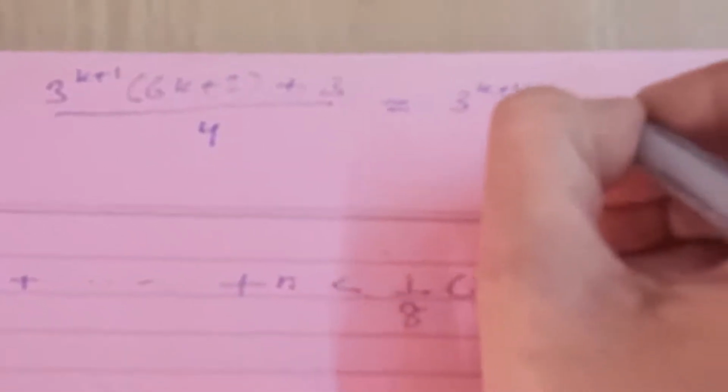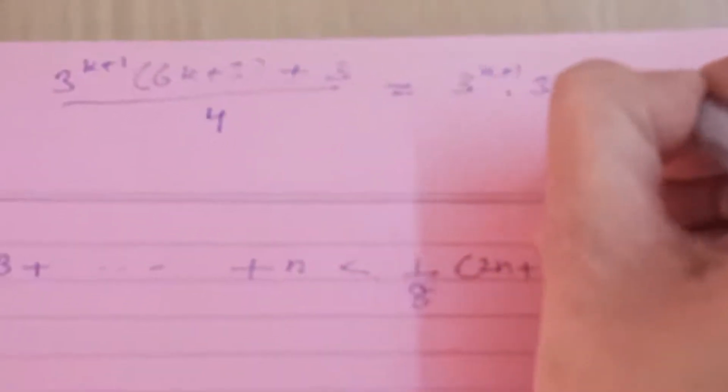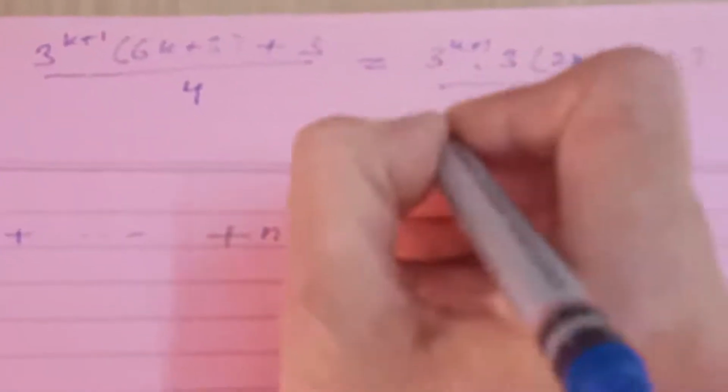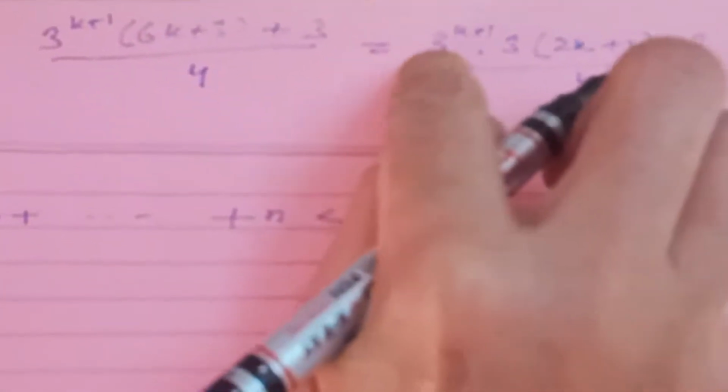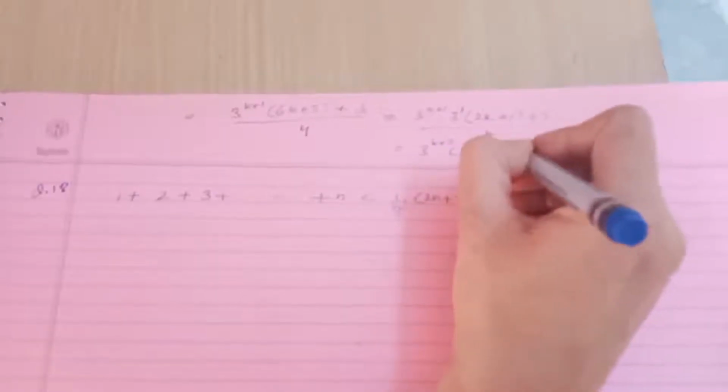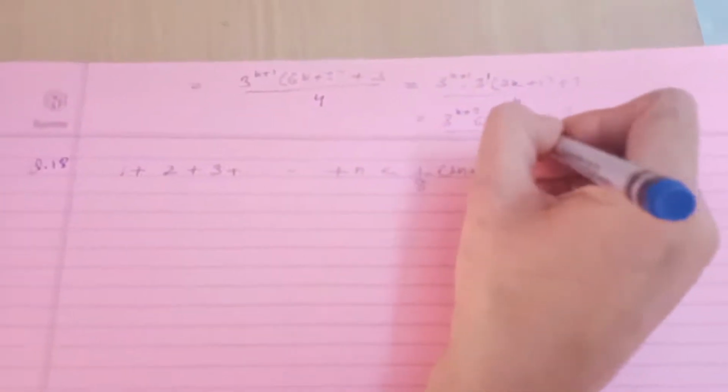Okay, so you are going to take common from this one. 3 is common. So listen carefully. 3^k plus 1 dot 3. Inside will be what? 2k plus 1 plus 3 by 4. And you know the exponential rule, 3 raised to power k plus 1 and this 3 has power 1, so the powers will be added. So this becomes 3 to the power k plus 2 inside 2k plus 1 plus 3 by 4, which is your what?